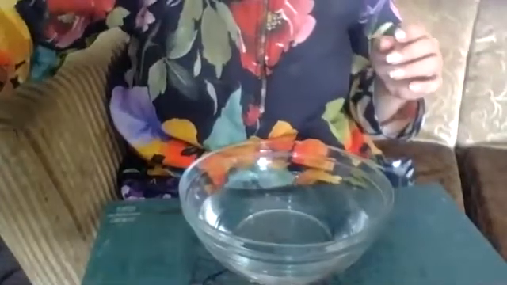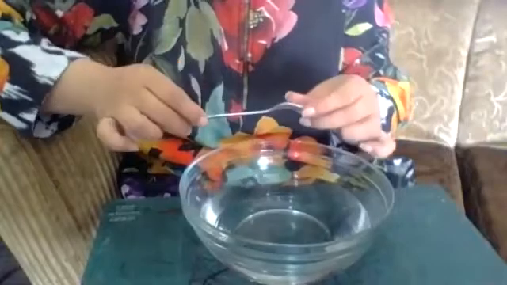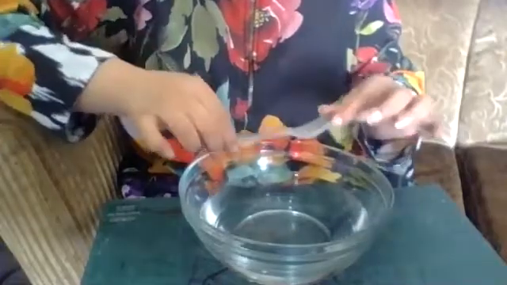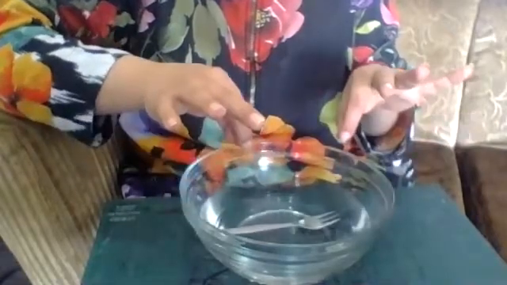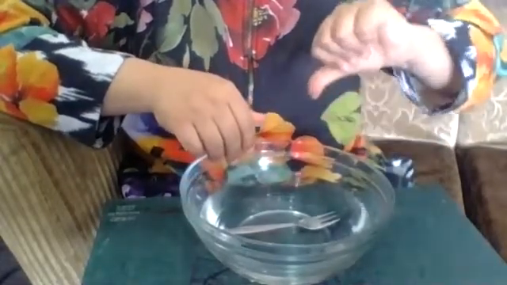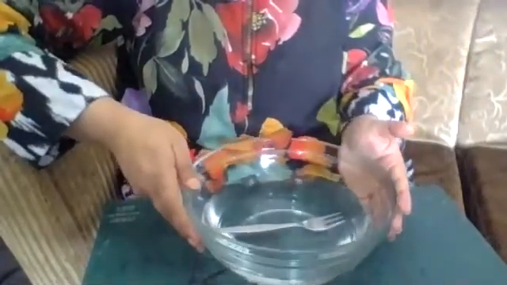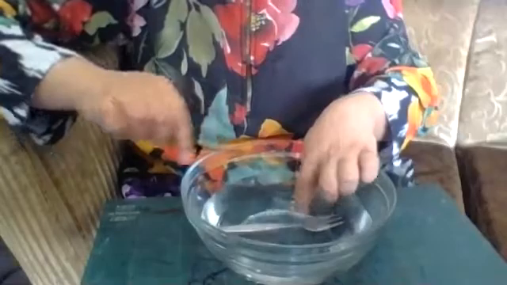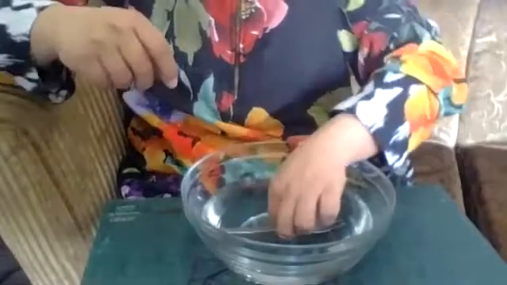Now I am going to take this fork. It's not a plastic fork. It is a steel fork. So let's see what happens. I am just going to put it on the water surface. Oh, this is not floating. It just went down. Can you see in the bowl? It's at the bottom of the water, right? So this is not floating. We are just going to take it out.